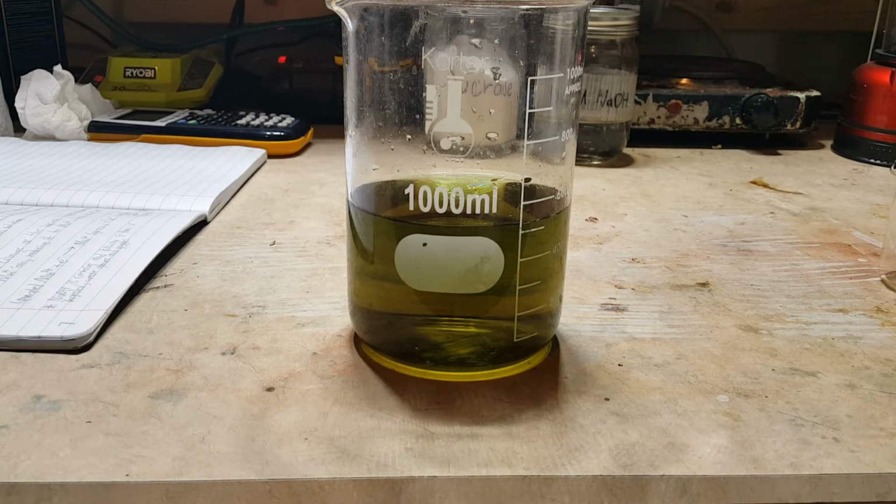Alright, so after about another minute and a half, we're starting to see the green color slowly transition to a yellow-orange color. This means that the manganese is now slowly but surely going from +6 to +4.